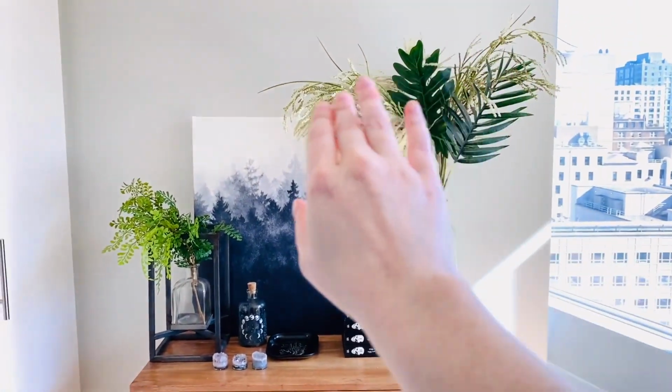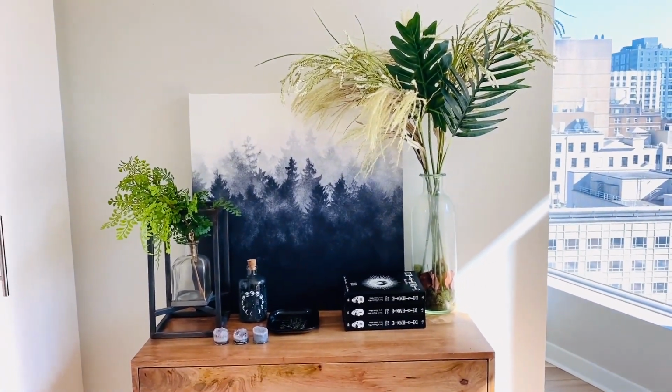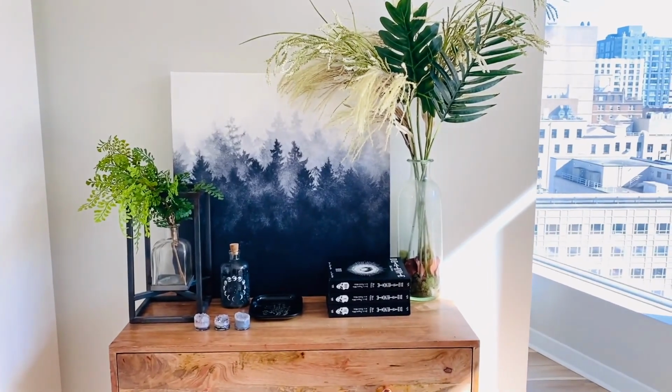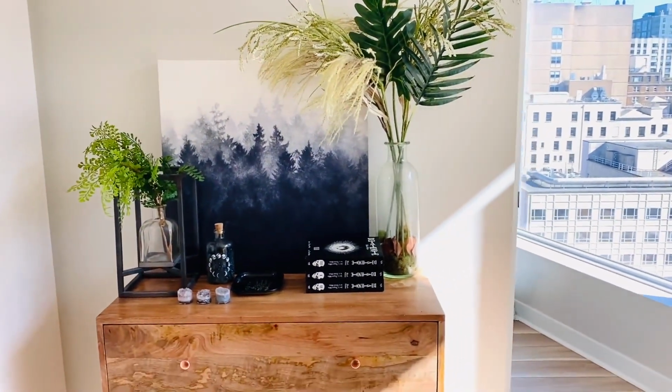And there's an interesting triangle shape being made, which if you've watched any of my videos, I'm all about creating triangles as an easy way to make something look aesthetically pleasing. And I'm pretty happy with this look.